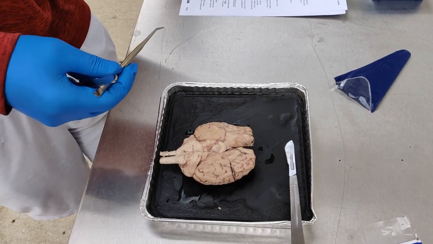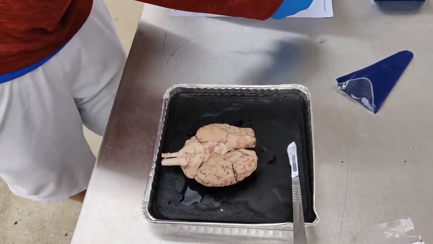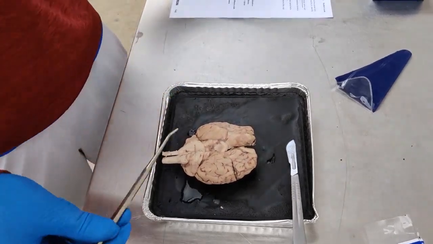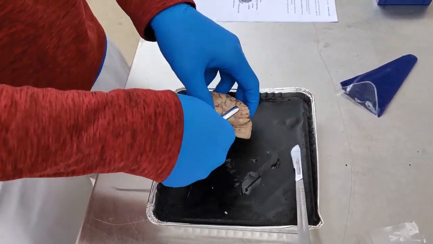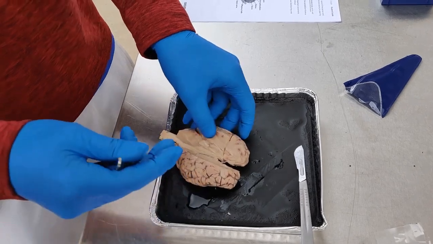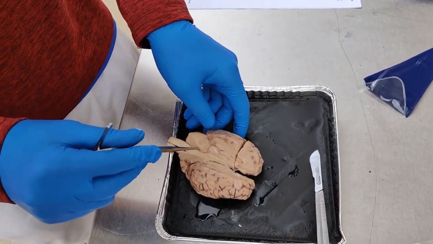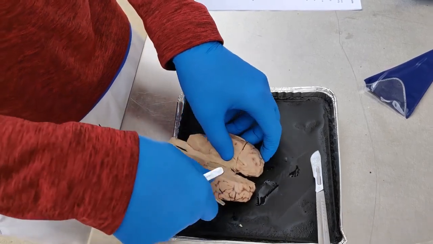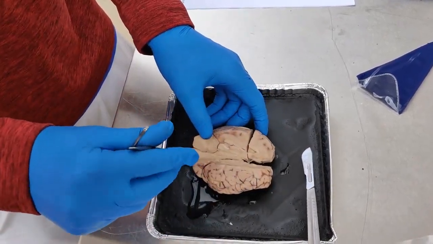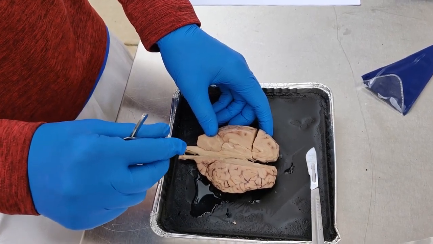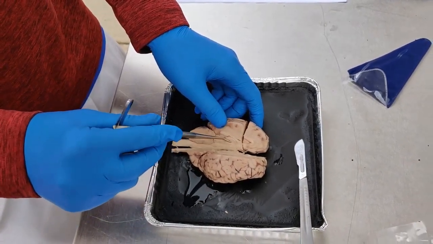I'm just going to turn this. The third and fourth ventricles, I'm going to turn this over again. And back here, they connect through the cerebral aqueduct, and that's where cerebral spinal fluid goes between the ventricles. So it's near the spinal cord. And then the thalamus is right here.